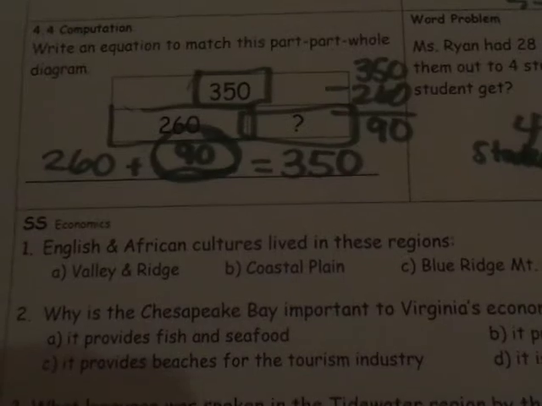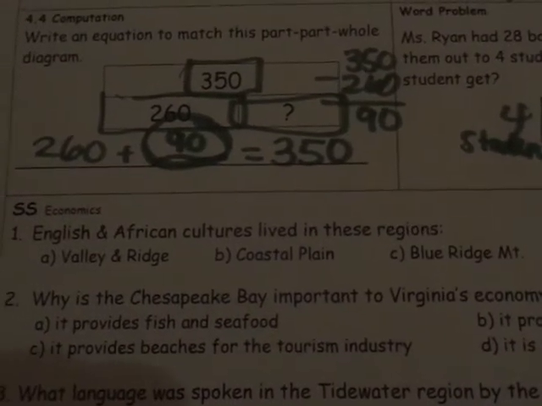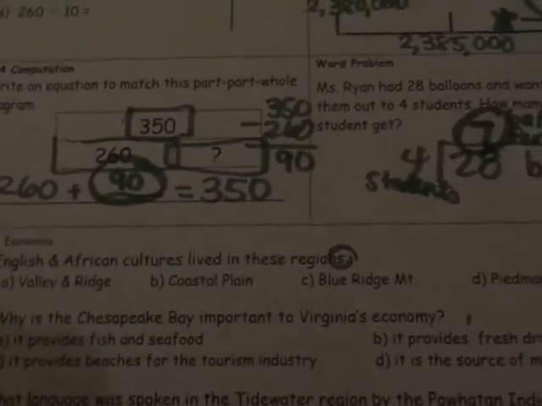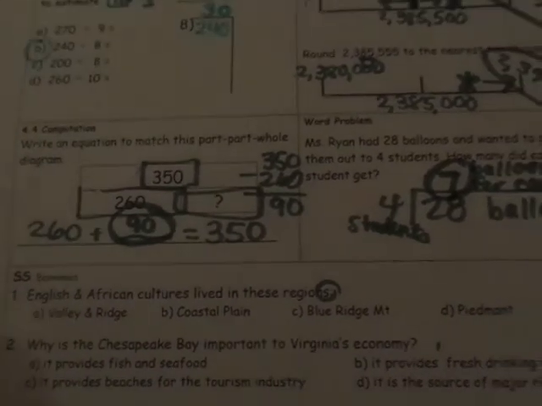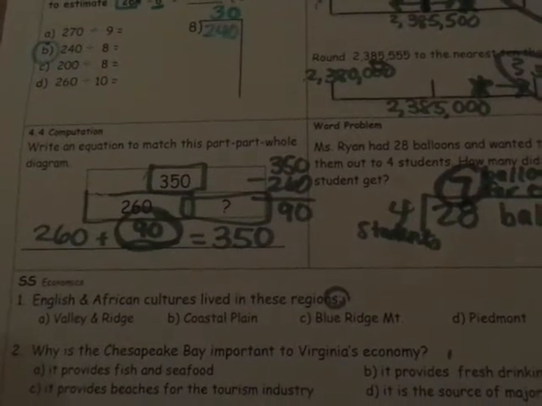Okay, social studies down below. Number 1, English and African cultures lived in these regions. Regions, meaning there's more than one. This is going to be on our test this week as well. So think about, where did most Africans and English farm? Where did they do that?